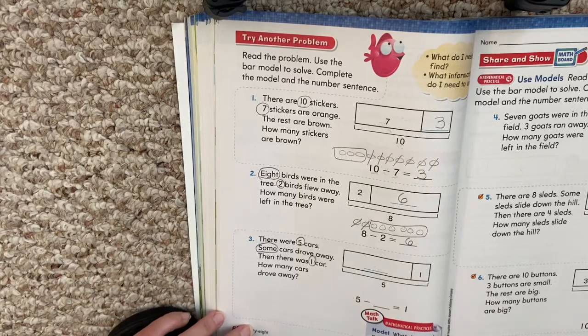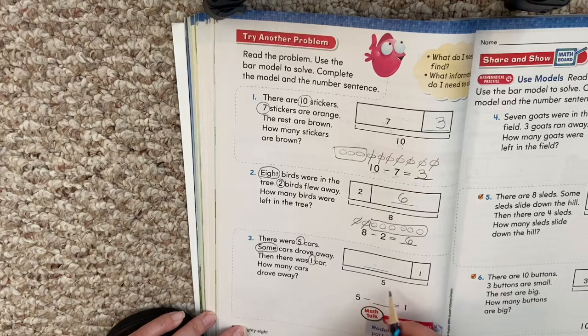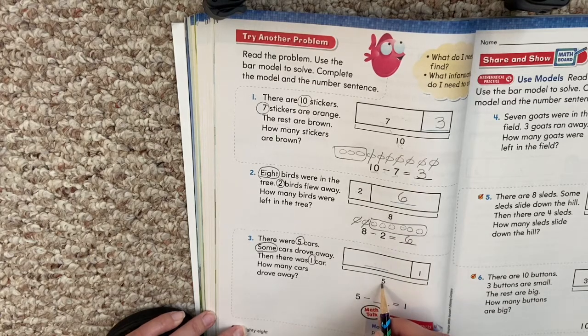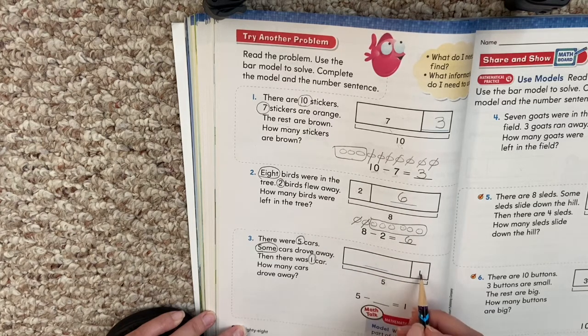All right, so boys and girls, this is the neat part about minus. When we have a missing number for minus, it does not matter. We still take away our part, okay? And I'm going to show you that. Look at it in the bar model. Here, 5 is down here, which means we know we have 5 altogether, okay? And we know we are losing some because they told us things drove away, and we have a minus sign in our problem. So we don't need to do 5 minus something equals 1.